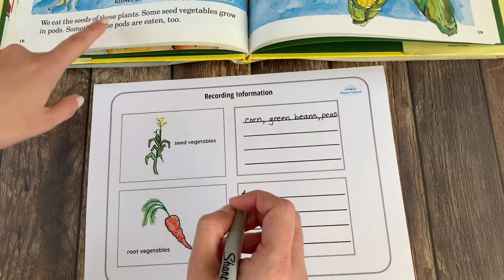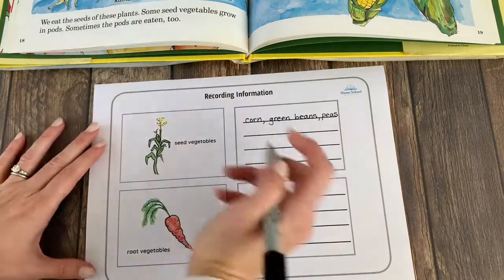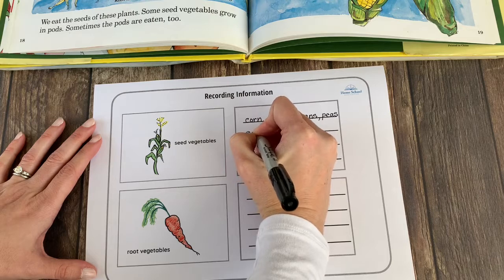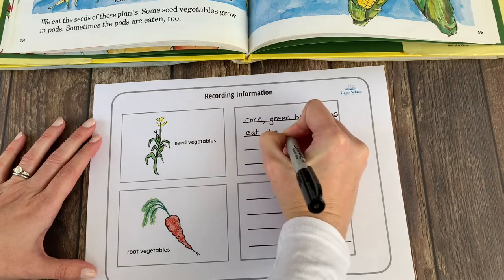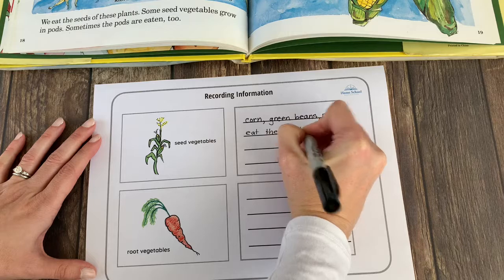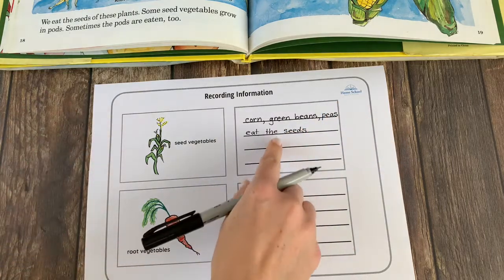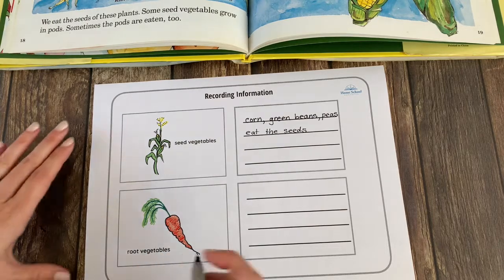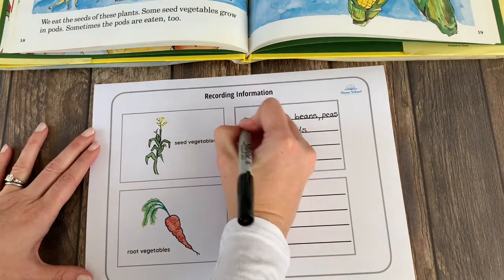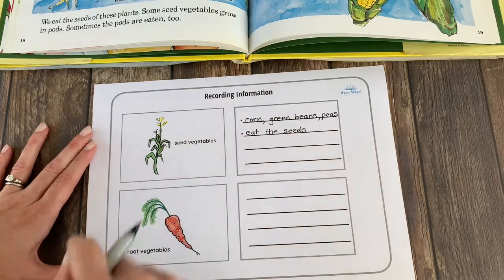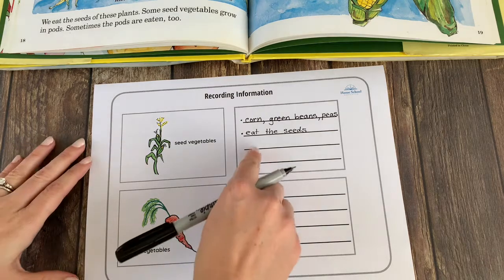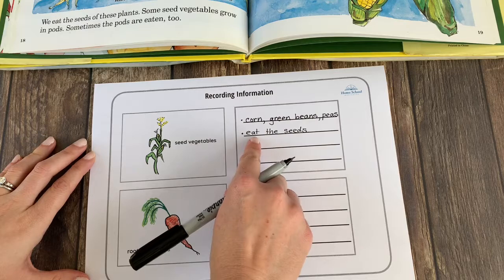So I did learn that in these types of vegetables, we eat the seeds. And again, I am not writing in complete sentences, but that's okay because I'm just taking down some notes, some of the biggest ideas. I could even put dots here, indicating that this is a list. I'm not writing out complete sentences, just writing down some big ideas. So I've got corn, green beans, peas, eat the seeds.